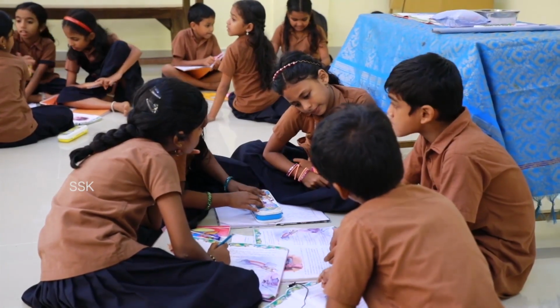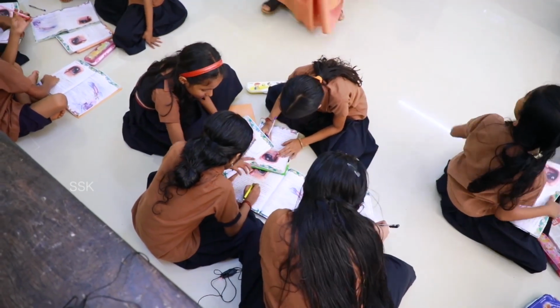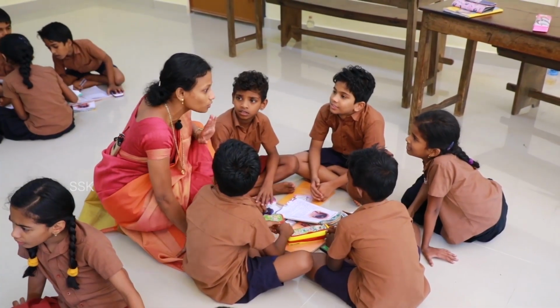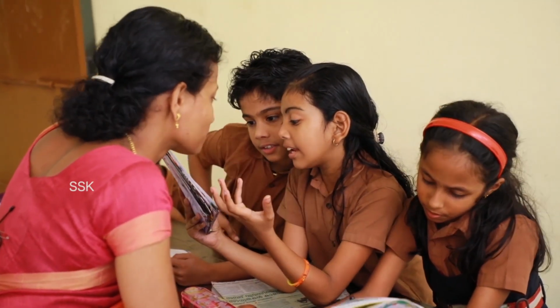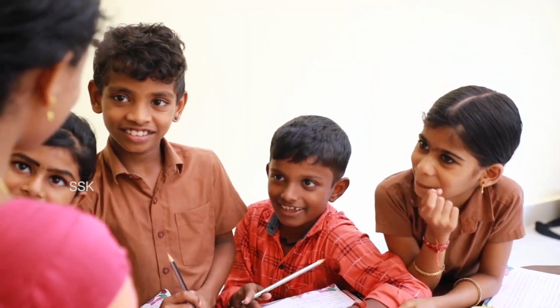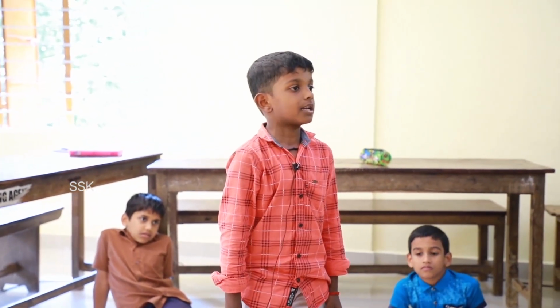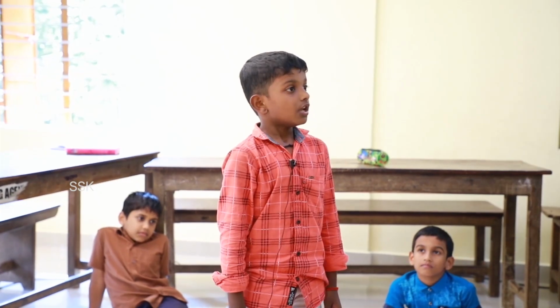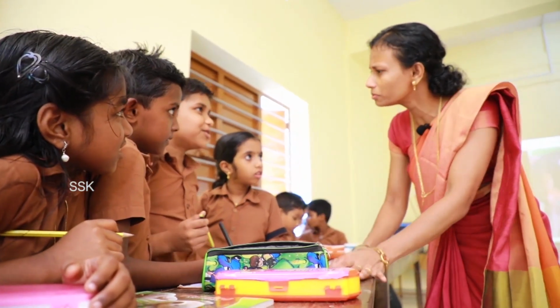The teacher visits each group and provides necessary support and feedback. The next level of peer assessment takes place during the presentation after group work. Here, the groups can air their agreements or disagreements on other presentations and supplement more points.